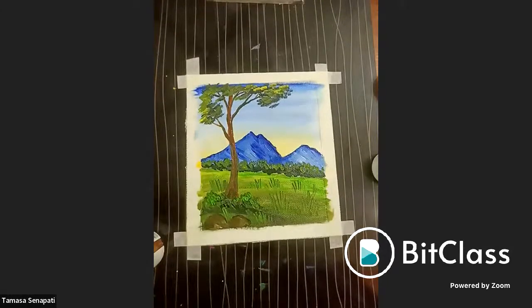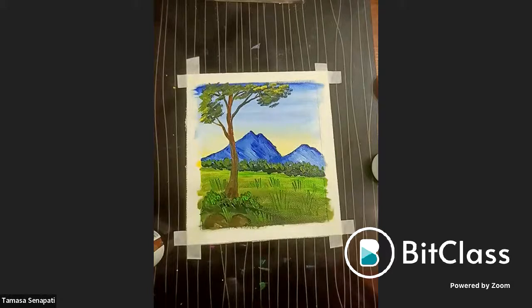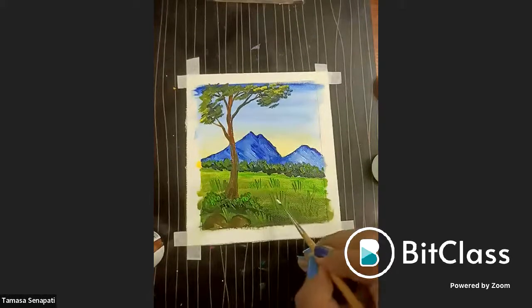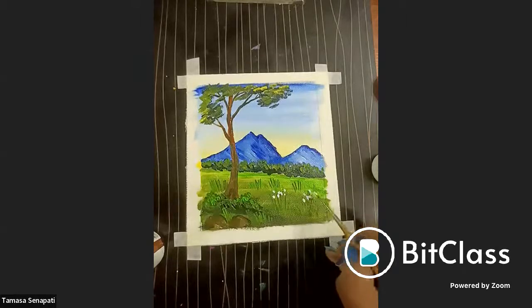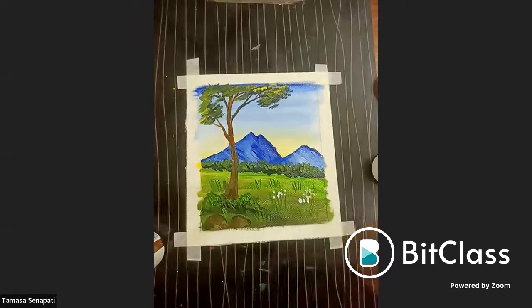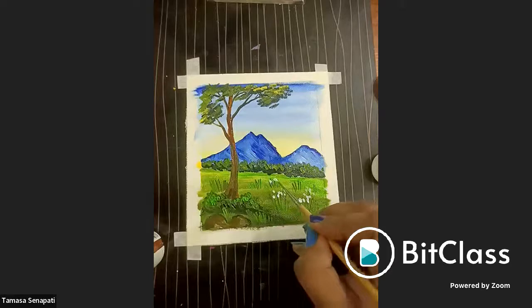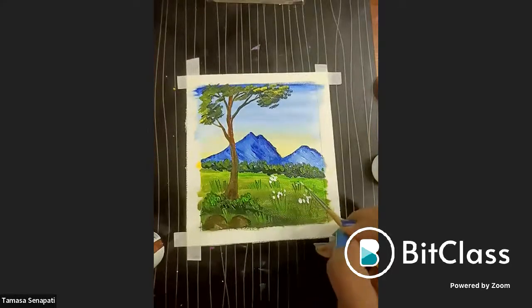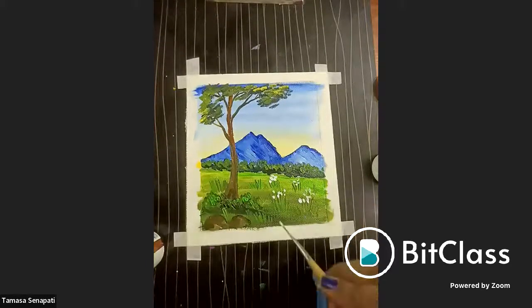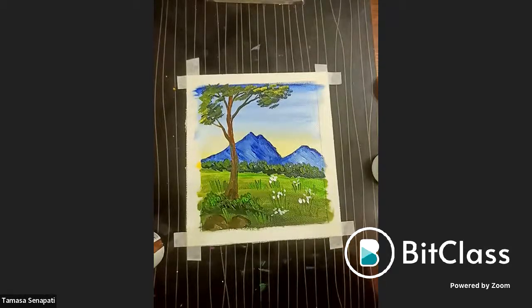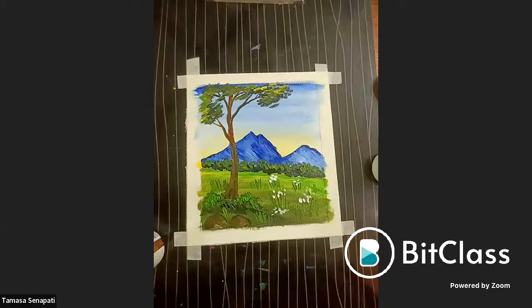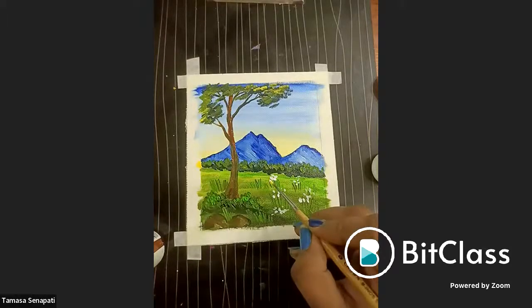I'm taking white color here. I'm going to do some tabbing of white. It's going to be visible that some white color flowers are in the land area. It's a normal debut painting.